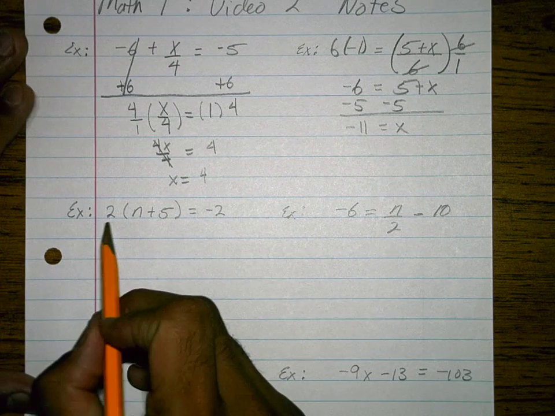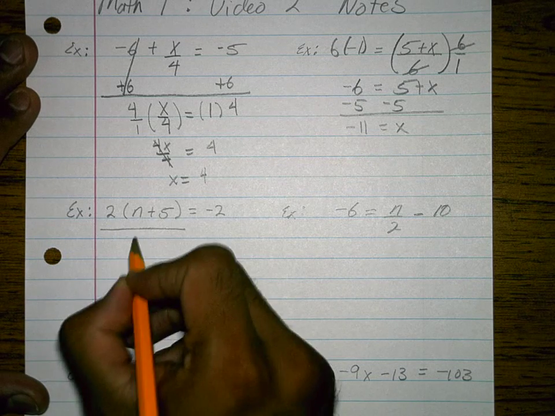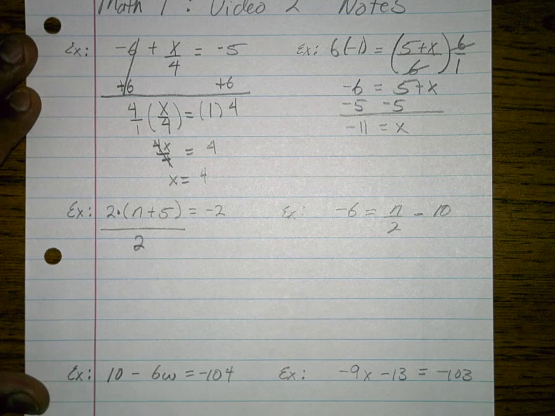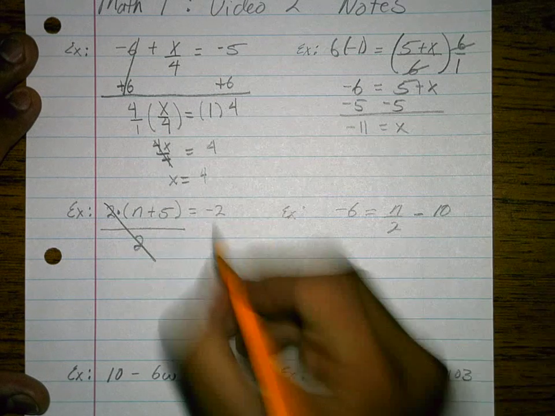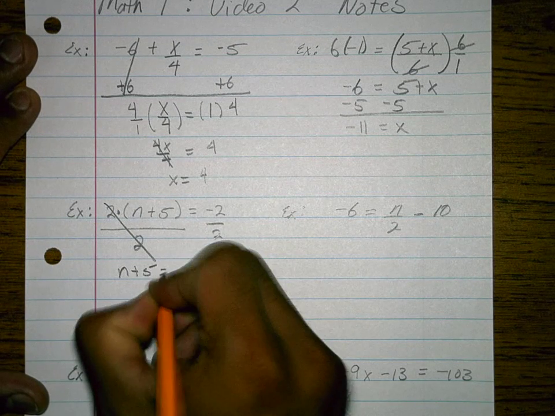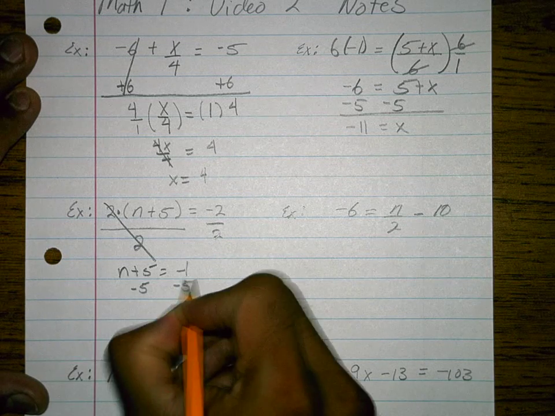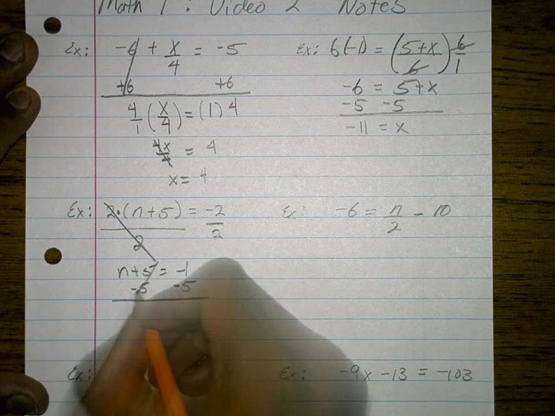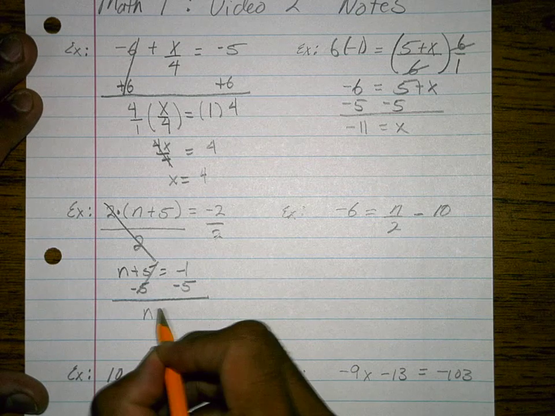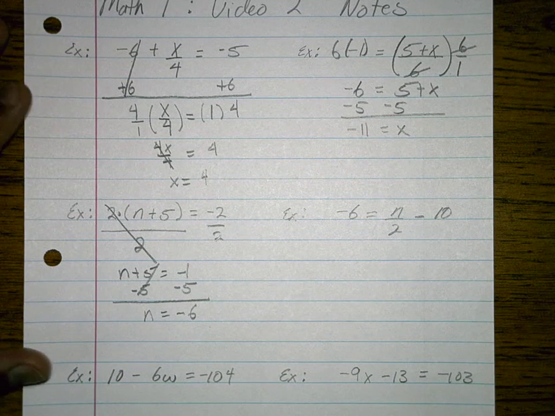So what they're doing here is they're multiplying by a 2, so I'm going to do the opposite of that, and I'm going to divide by a 2. Now these two things are being multiplied, right? So those two cross off, and I get n plus 5 equals negative 1. Subtract 5 to both sides. Those are opposites, and n equals negative 6. Okay.